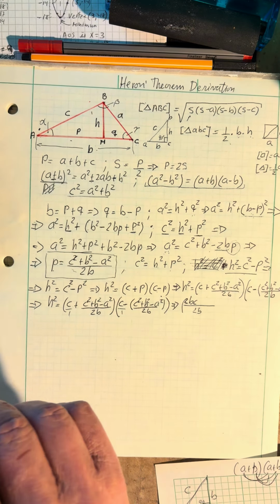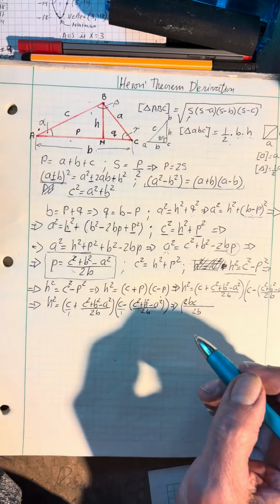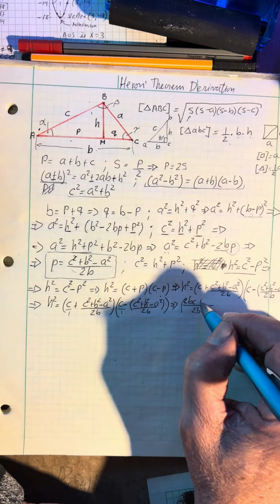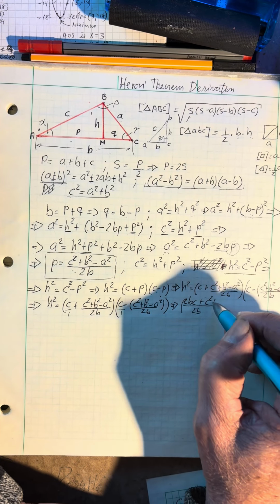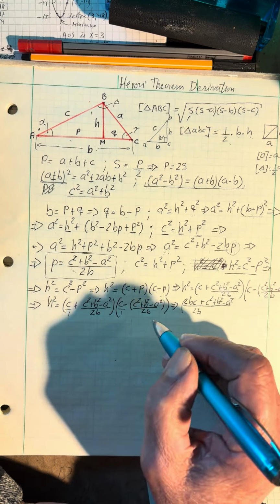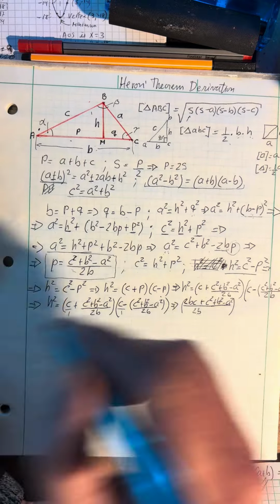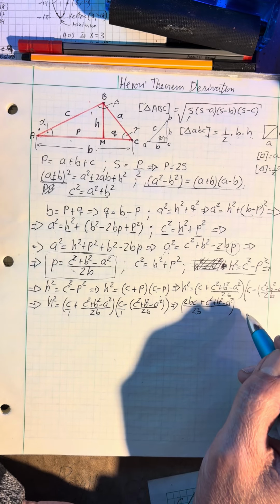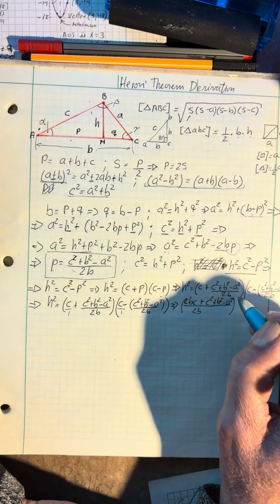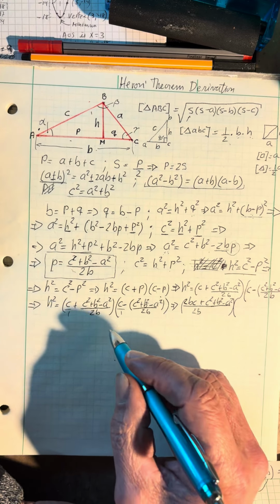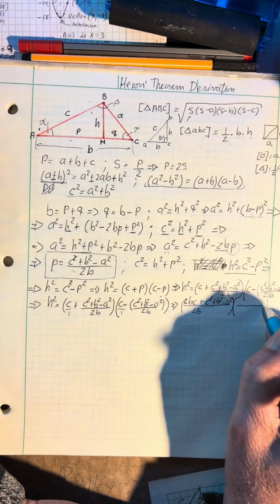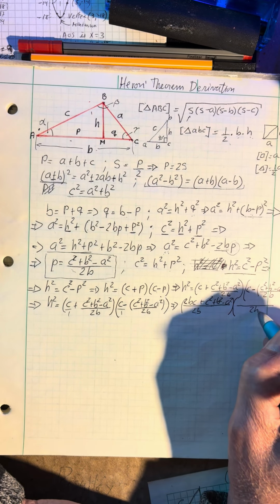Yes, this is 2bc, plus c squared plus b squared minus a squared, parentheses. And this is going to be another mess again. I'm going to see if I can squeeze it in there. The same thing over here. We put a single line and we put a 2b underneath.